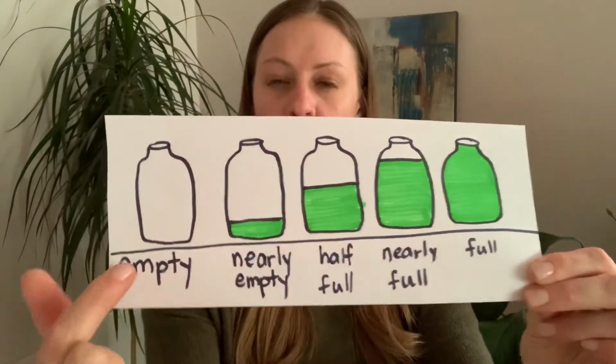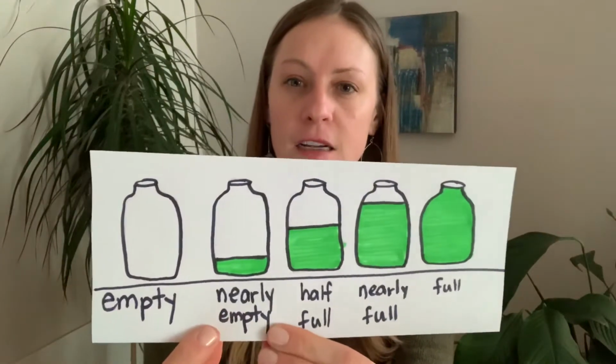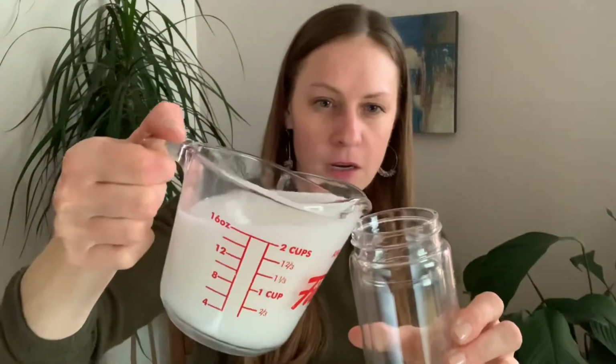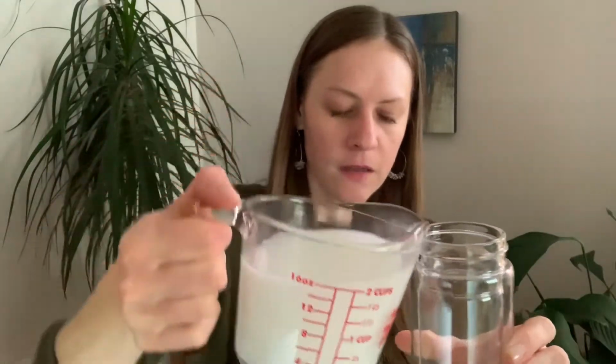The first word I have here is empty. So this bottle right now is empty. There's nothing in it. It has a capacity when it's full, but right now it is empty. The next word is nearly empty. So that's not empty, but it doesn't have very much in it. So I'm gonna do this one now and be nearly empty. Put just a tiny bit in. There we go. This is nearly empty. It's not empty, there's stuff in there, but it's nearly empty.